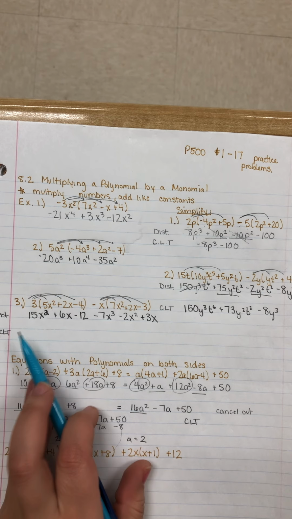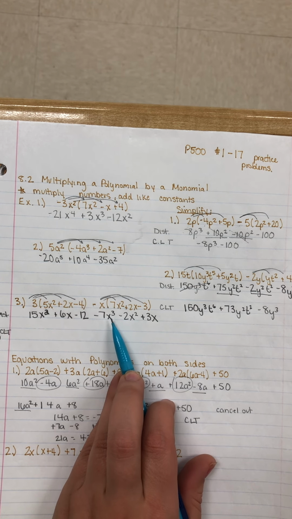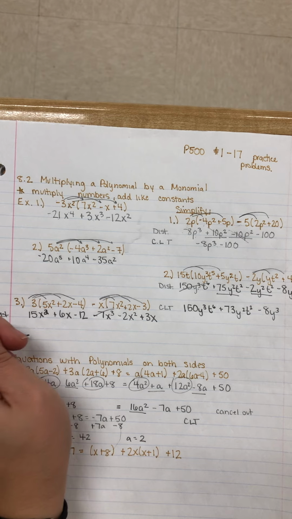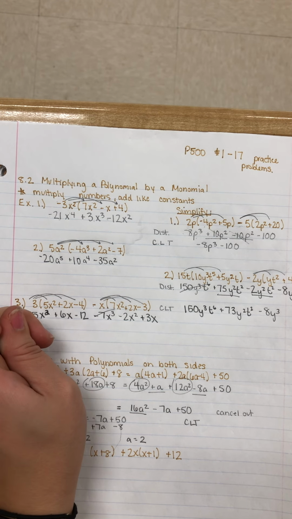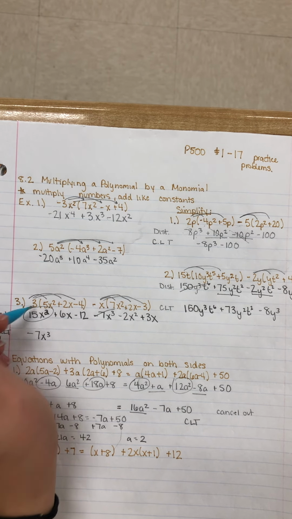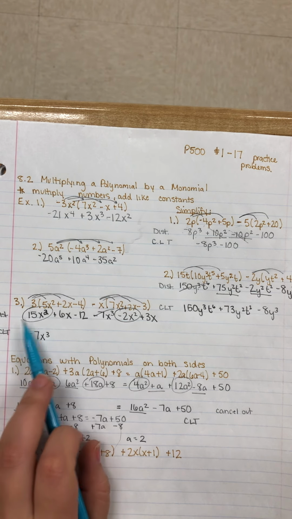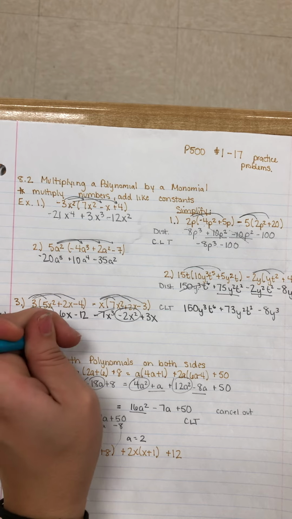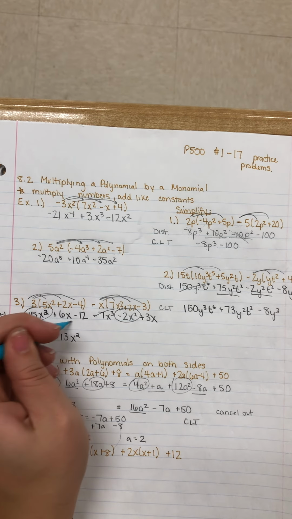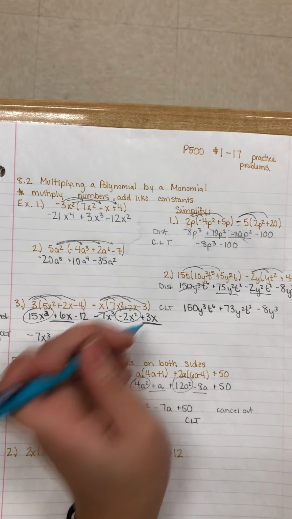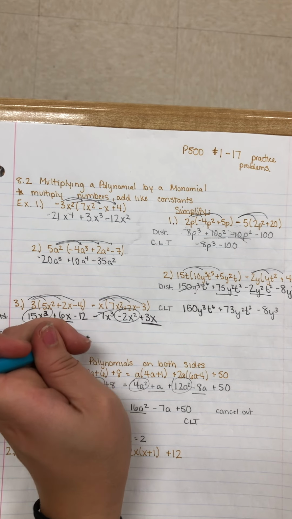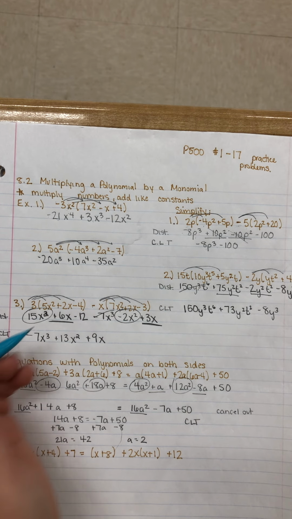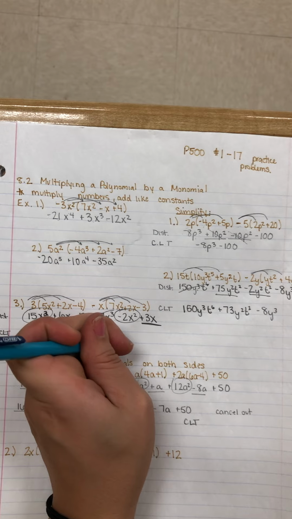Now we look for our like terms. Greatest degree is 3. I don't see any more like it. So negative 7x to the third. Now powers of 2, there's a power of 2, there's a power of 2, 15 of them, and then negative 2. So that's 13x squared. Then that has a power of 1, that has a power of 1. Add those together, you get 9x, and then we have a negative 12 left over.